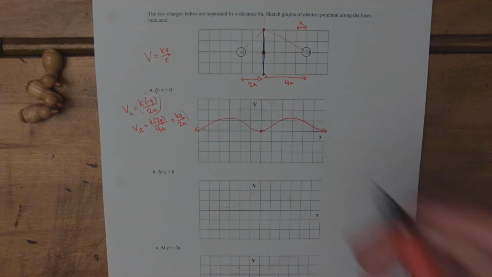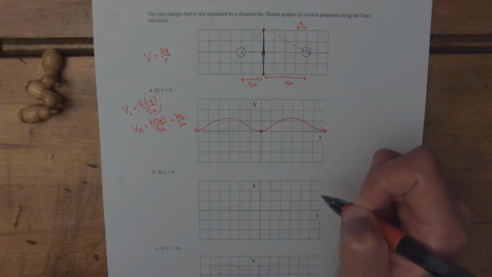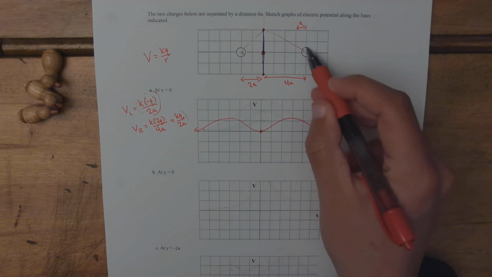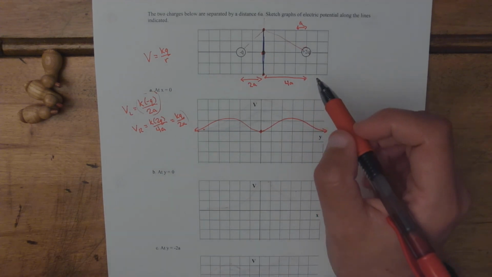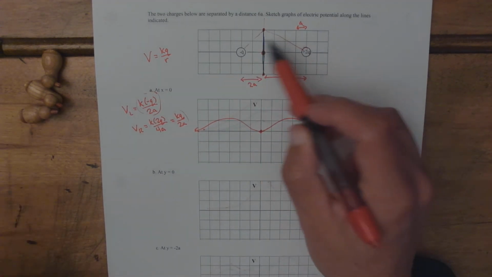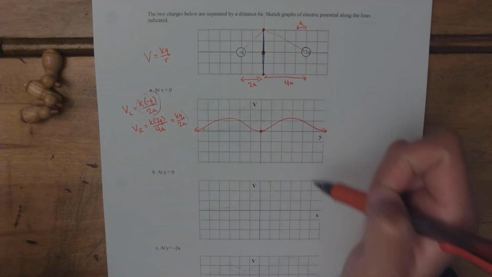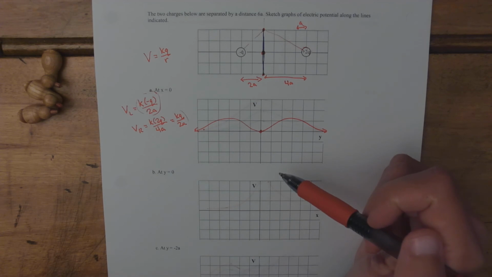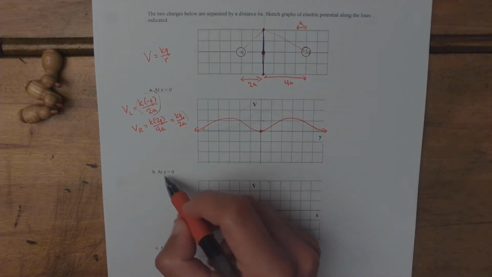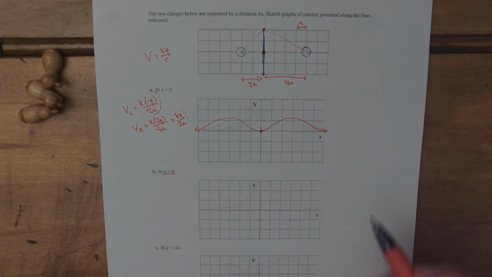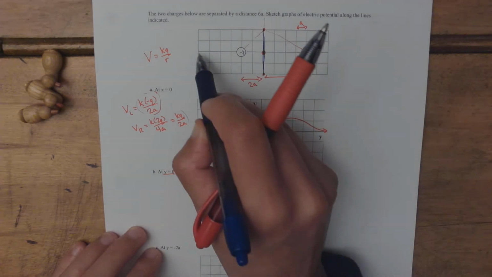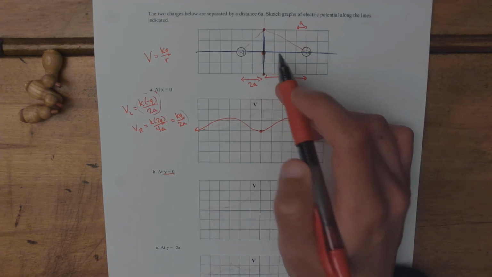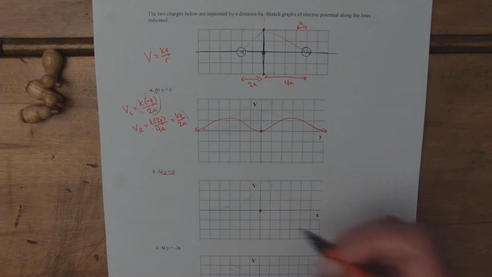And I know this is the only place that I'm going to get 0, except when you go to infinity and negative infinity. And because this is a plus 2q charge, when you're really far away, you'd see the total charge being positive, so the potential would be positive. So that's the graph that we have as we go along the y-axis. And then we look when y is equal to 0. That's along the x-axis. So now, looking along the x-axis, we already figured out that this point is equal to 0, so we can go ahead and put that on the graph.